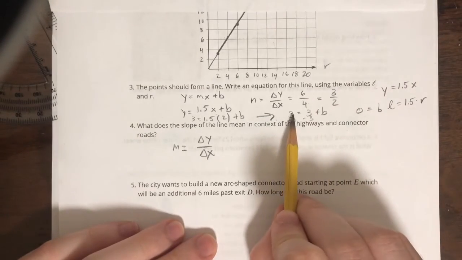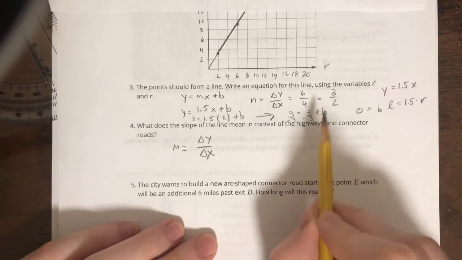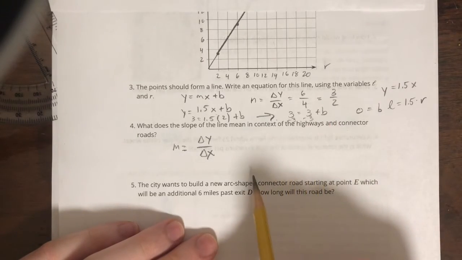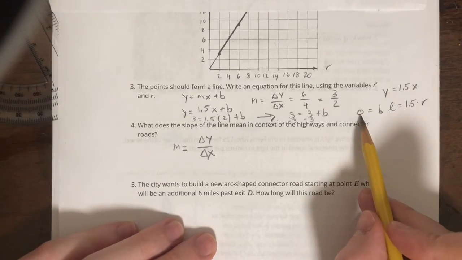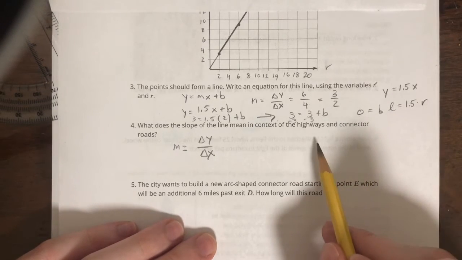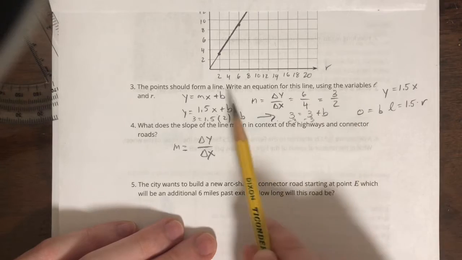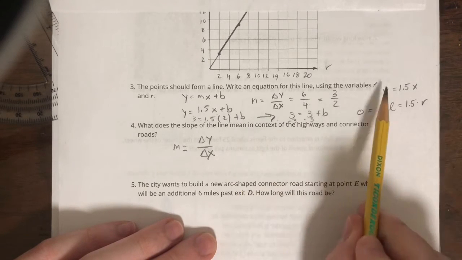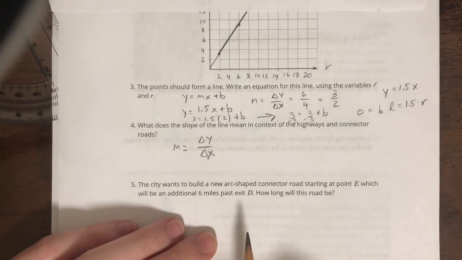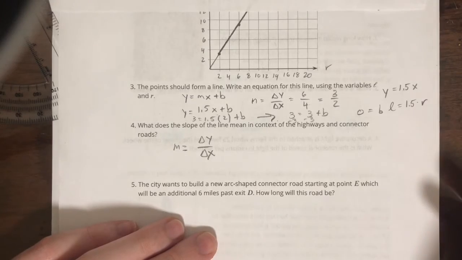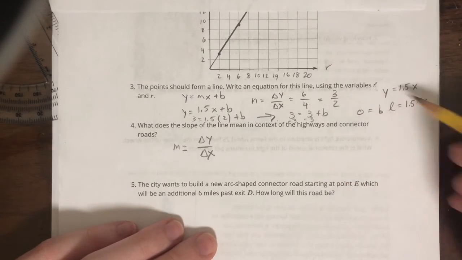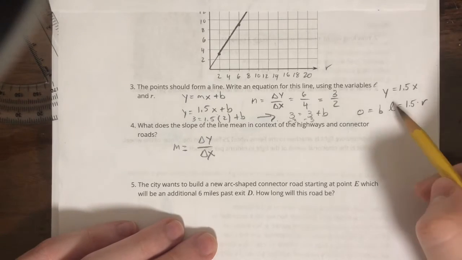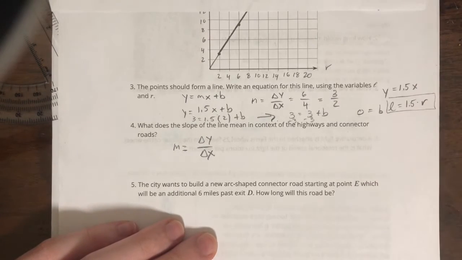So as I was saying, 3 equals 3 plus b. So we subtract 3 from both sides to get b alone. And in actuality, we find out that the y-intercept is 0, so b is equal to 0. If I plug it back into my formula, I'm just left with y equals 1.5x. In terms of L and R, which is what they want us to use, we know that L and y are the same and x and r are the same, so I can just substitute those in and get my formula.